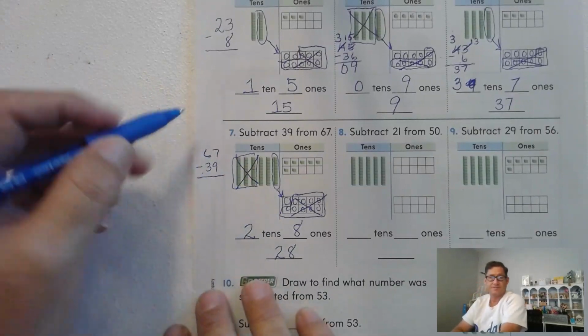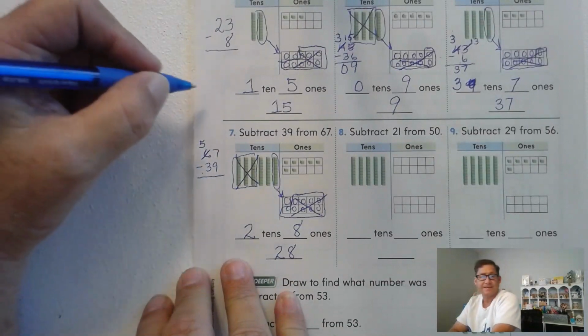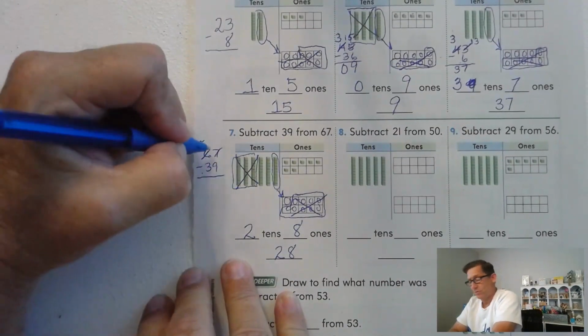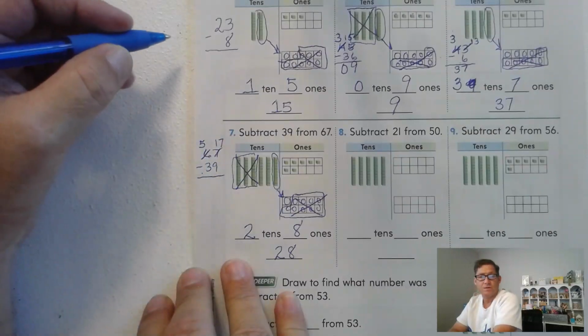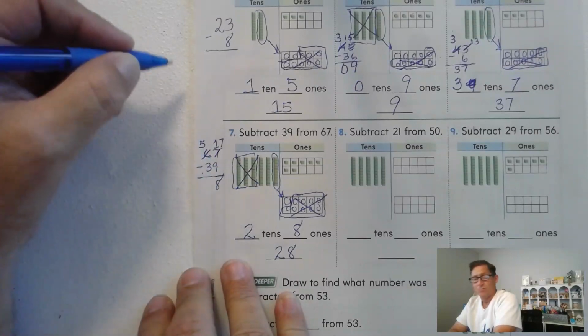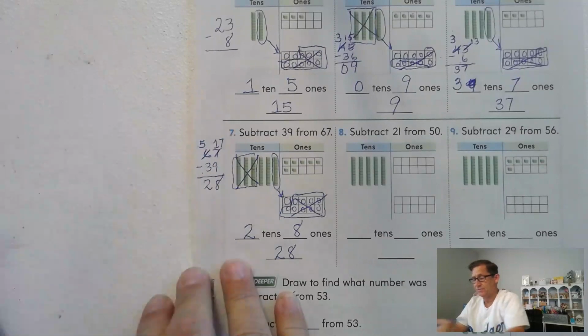So let's go ahead and do it standard way. I'm going to need to make the ones bigger, so I'm going to regroup. Take one of the tens from the 6 tens, trade it for 10 ones. Now I have 17 ones. 17 ones, take away 9 ones is 8 ones. 5 tens, take away 3 tens, 2 tens.